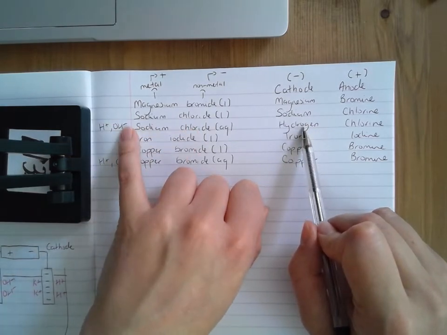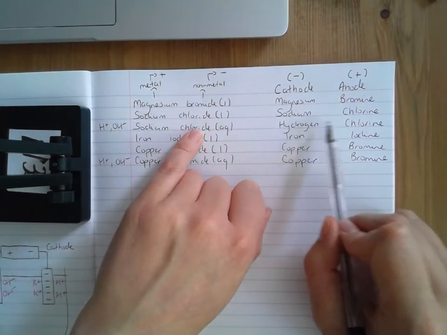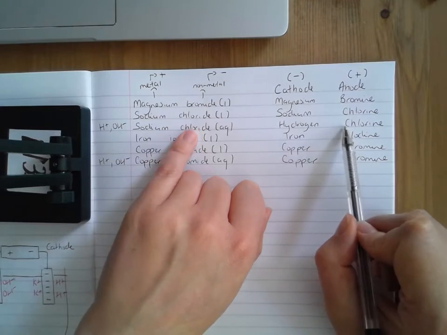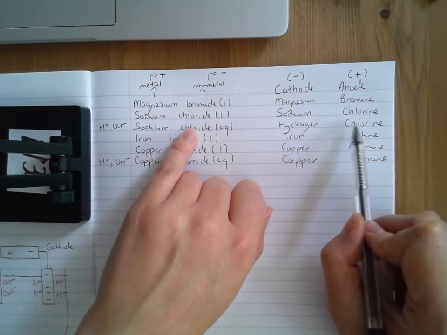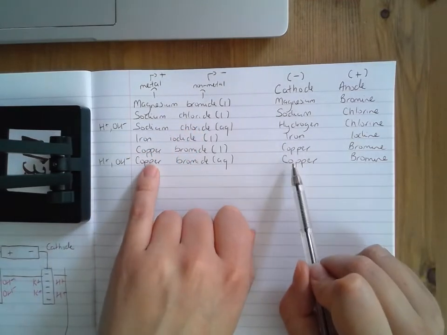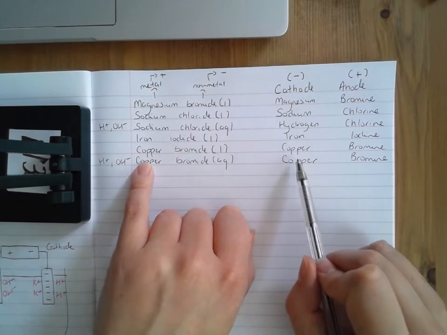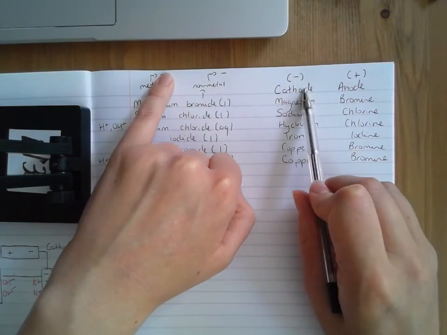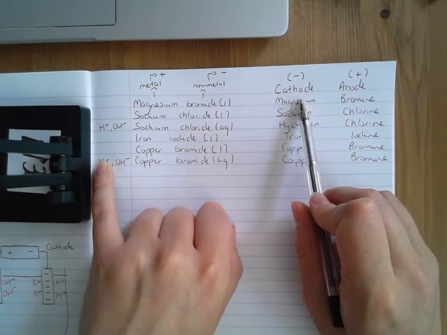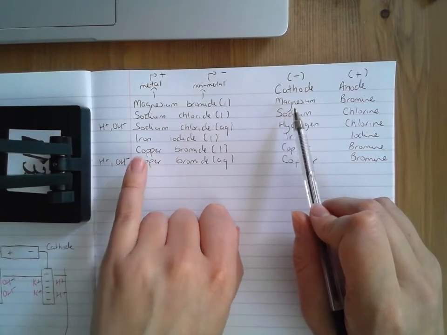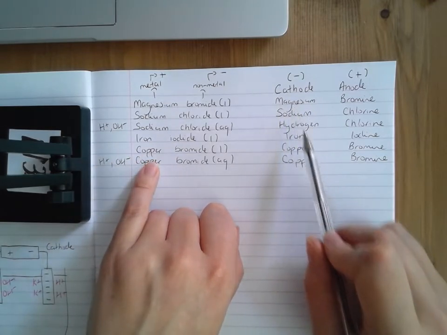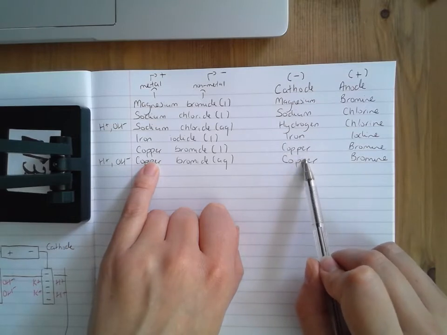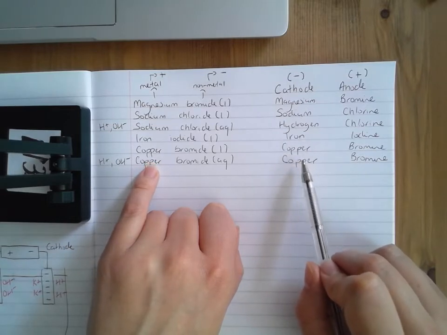Chlorine and OH minus are both negatively charged. They'll both go to the anode, but the halogen, which is the group 7, chlorine, will form. Okay? Down here at the end, copper is a metal. It's positively charged. It will go to the cathode, but so will H+. The least reactive will form. Copper is less reactive than hydrogen, so copper will still form. Again, I'm getting this from my reactivity series.